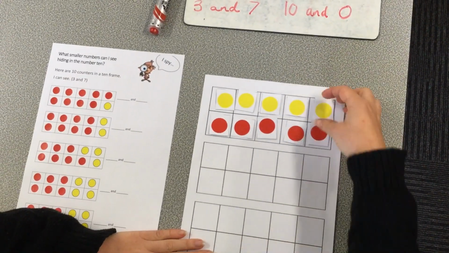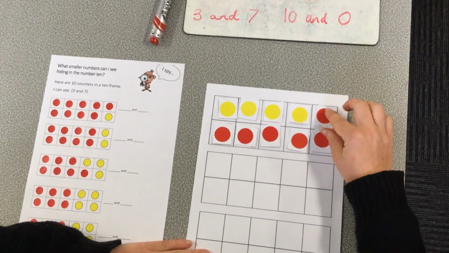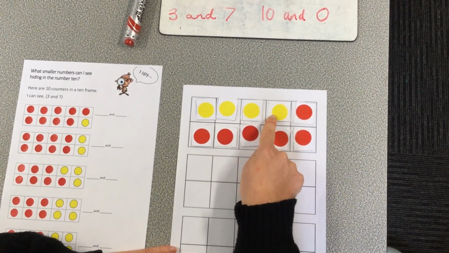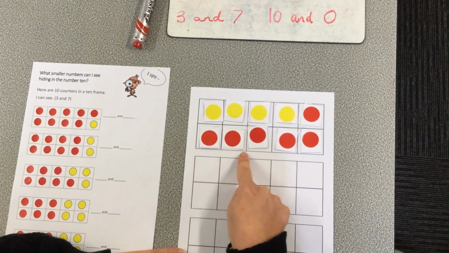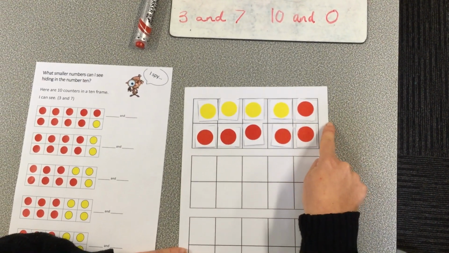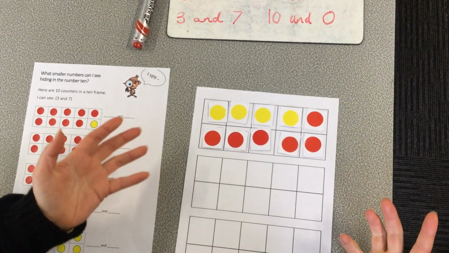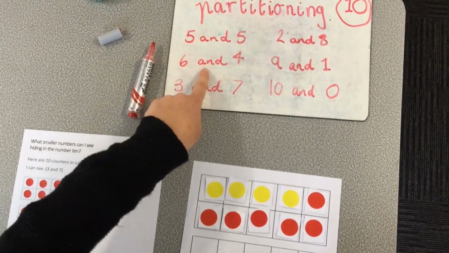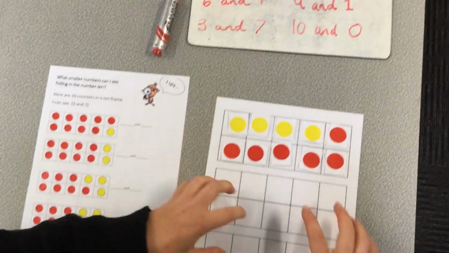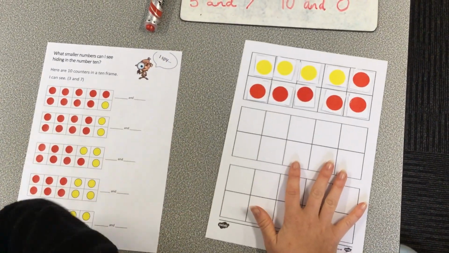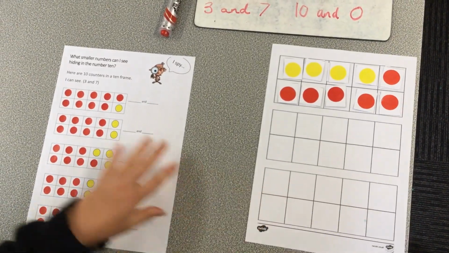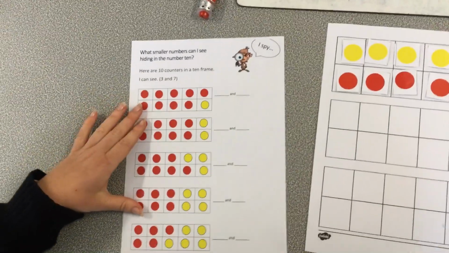I wonder what would happen if I flipped over one counter here. I can see I have 4 yellow and now I have 6 red. So 4 and 6, or I could say 6 and 4, like this one we made here. So have a go practicing that as many times as you can. After you've done that, you can move on to your independent sheet here.